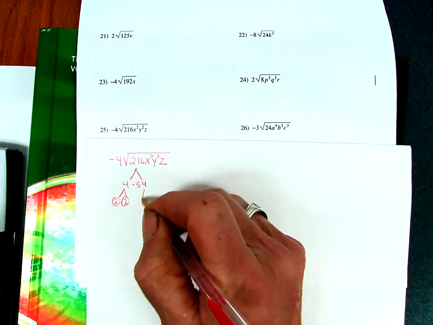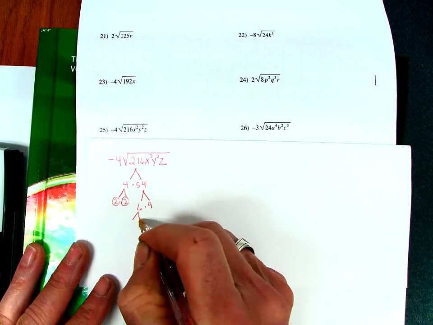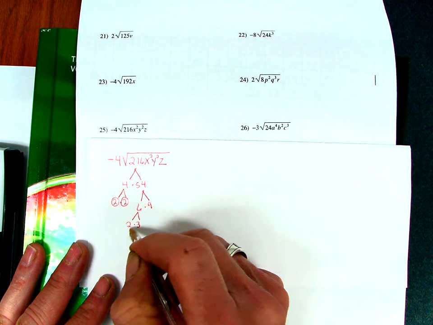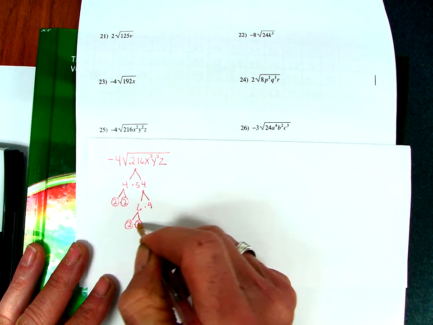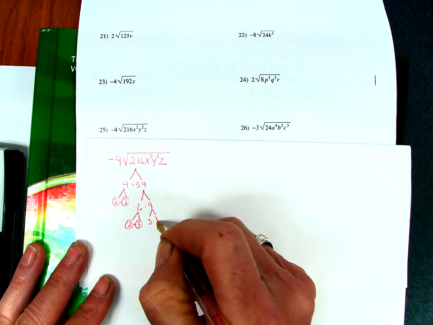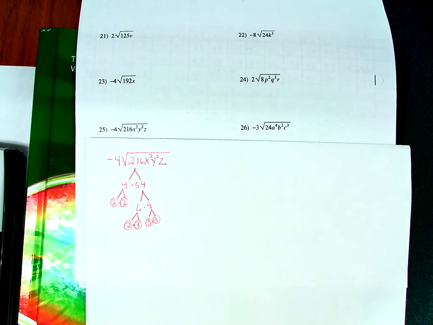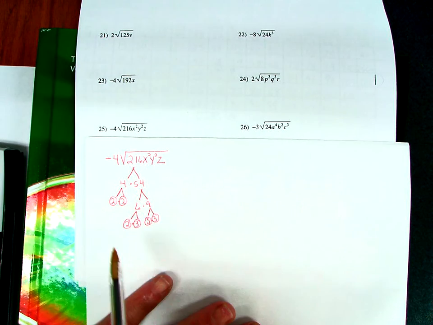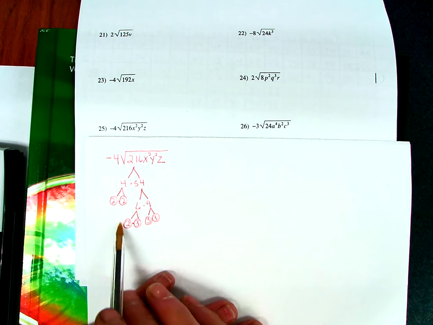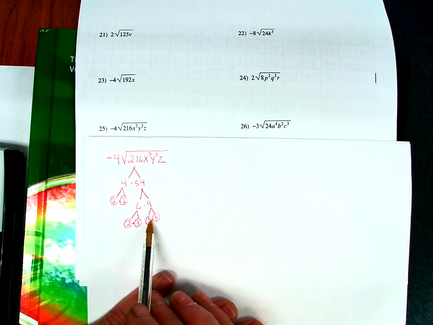So here we go. 6 times 9. 6 is 2 times 3. Prime, prime. And 9 is 3 times 3. Prime and prime. As far as the number goes, there's nothing left for me to factor.